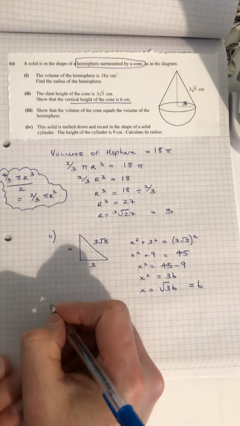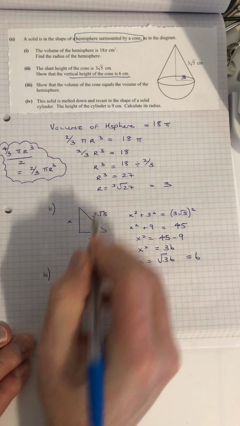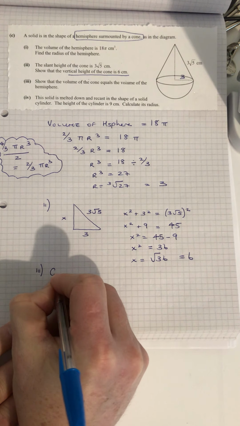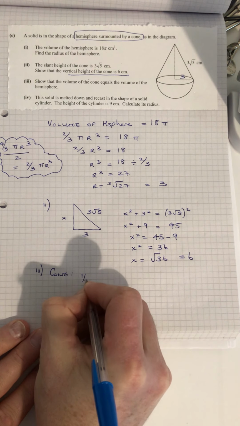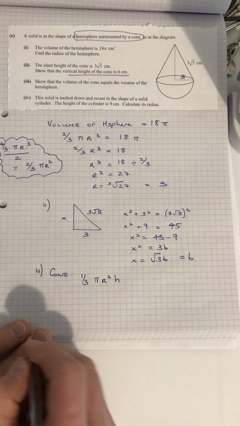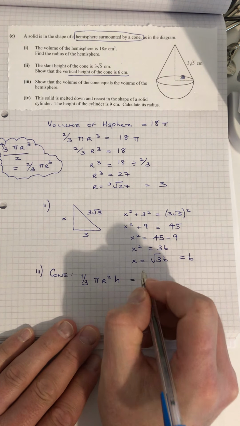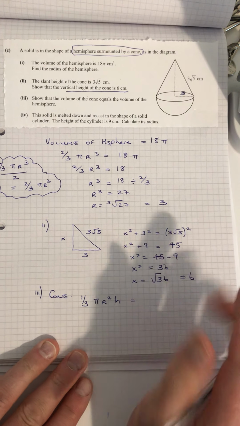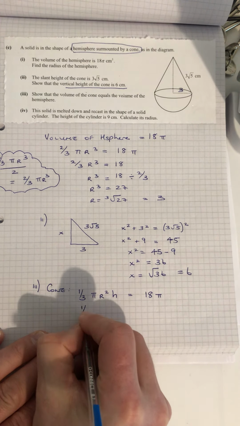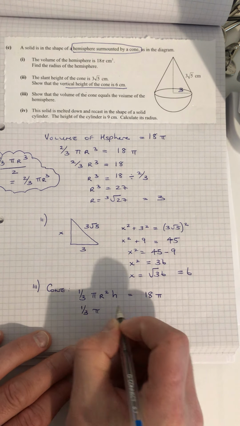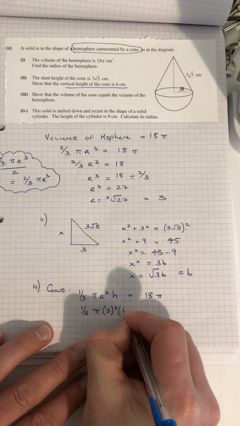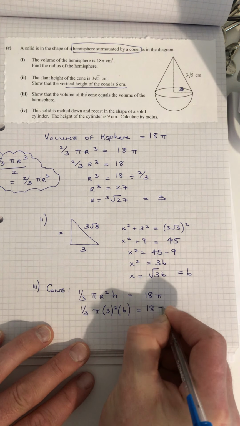Part 3 then, we want to show that the volume of the cone is equal to the volume of the hemisphere. So the cone is 1/3 pi r squared h is equal to, and we know the volume of the hemisphere is 18 pi. So in this case we have 1/3 pi, the radius of the cone is 3 squared, and we know the height is 6, is equal to 18 pi.